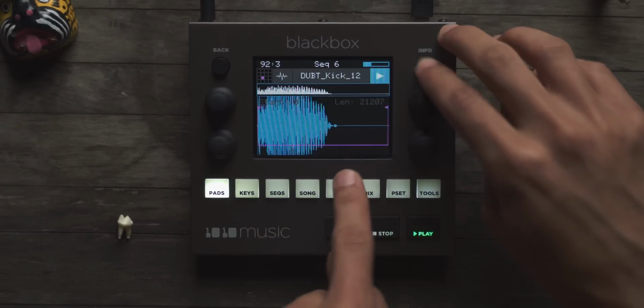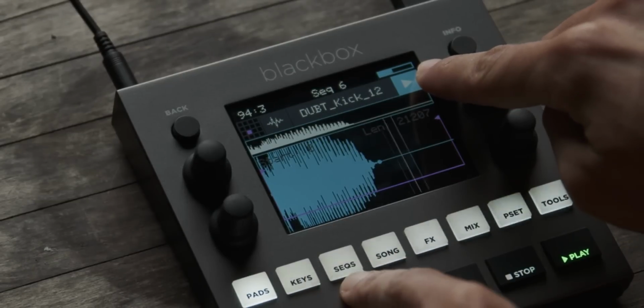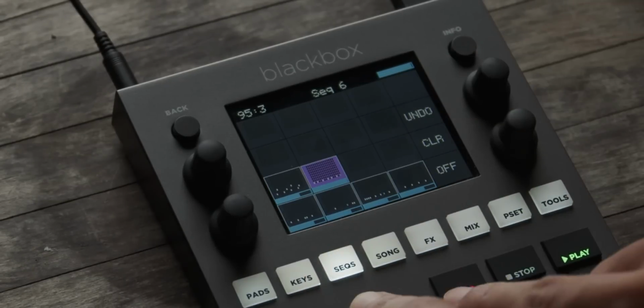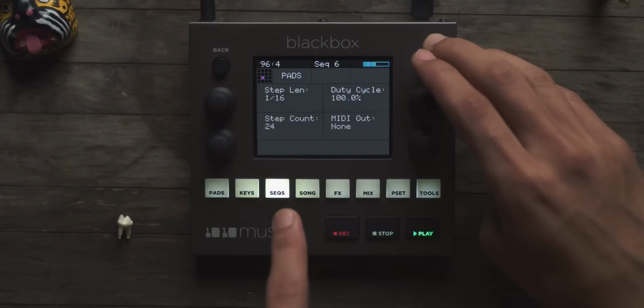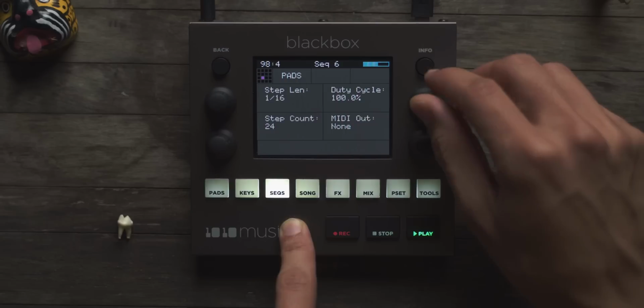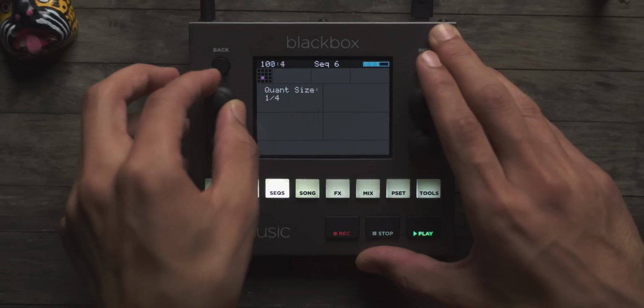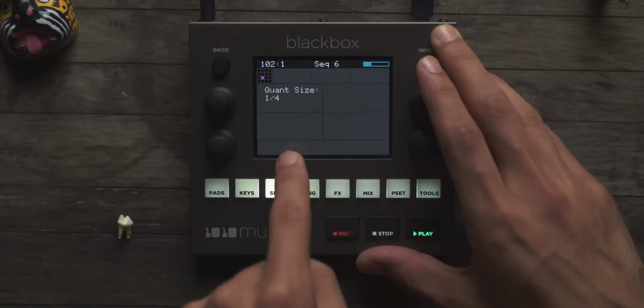Okay, so see what it's not doing there? It stops right there. The clip, you can see it kind of goes to the end and it'll stop. So let me see if I can change that. Step length, 16 steps, duty cycle, I don't know what that means. Quantize, let's see if I can. Cool, so I can set the quantize size of this one to 14 steps. And that, whoa, what am I saying?